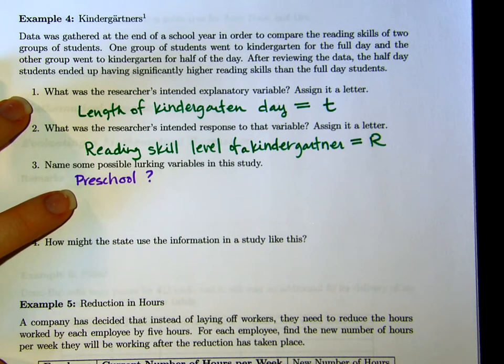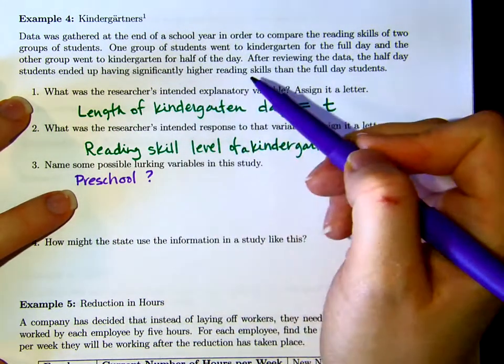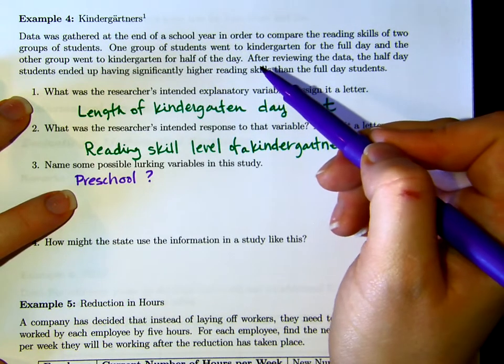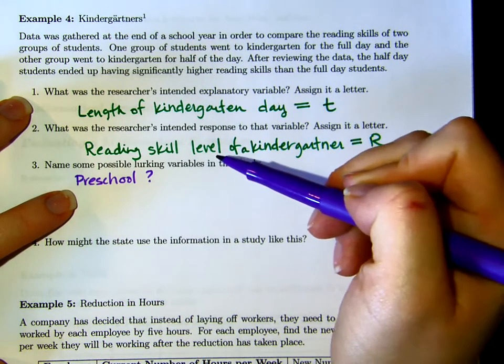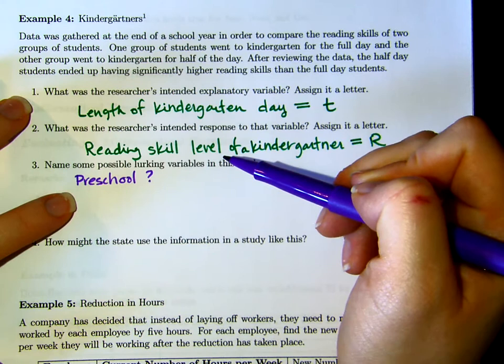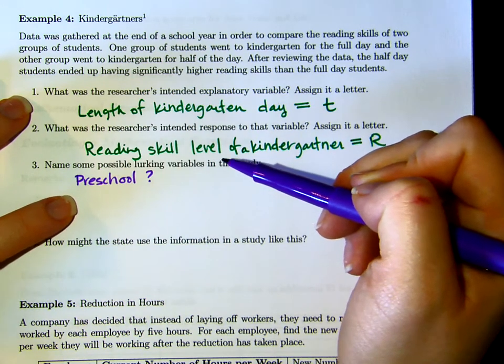My kids go to public school, so you might consider me somewhat of a biased opinion on this. But I definitely think that if one of those schools was selective, they're probably going to have higher reading skill levels because they picked the kids with higher reading skill levels.